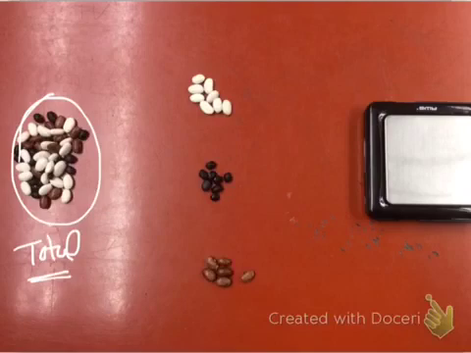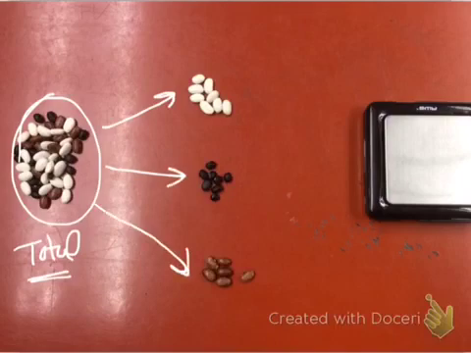Then we separated those beans into their three component parts. We had the white ones, we had the black ones, and we had the red ones. So we need to count how many were the white, how many were the black, and how many were the red. So we're going to figure out our relative abundance, which is a percentage.